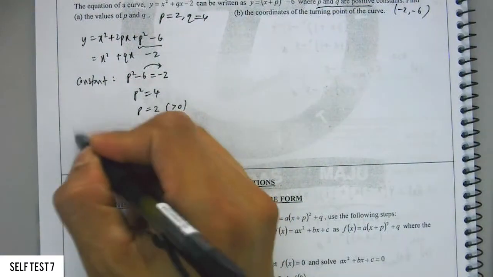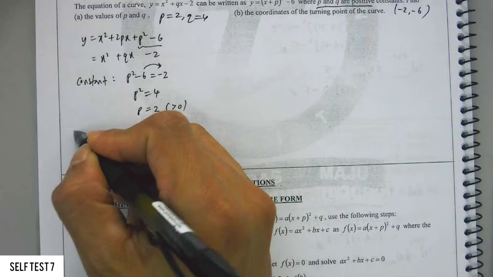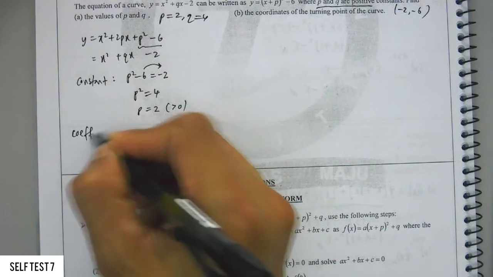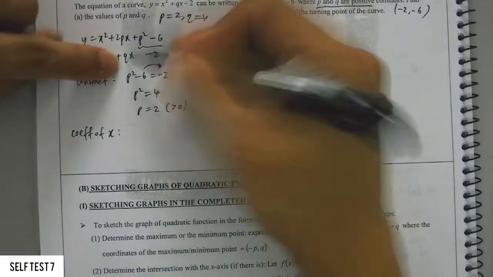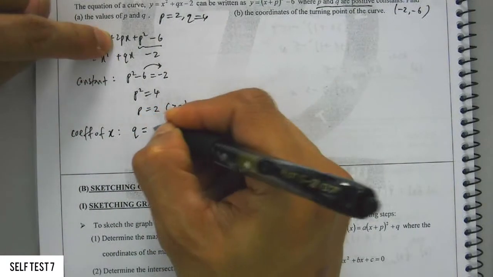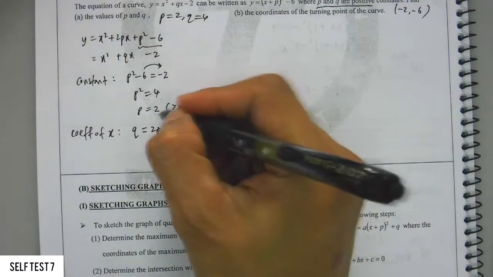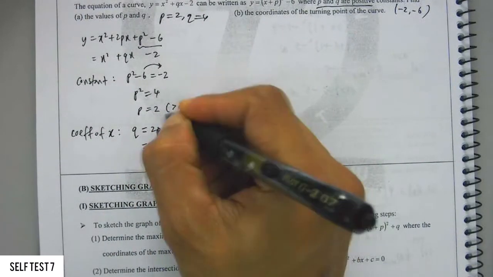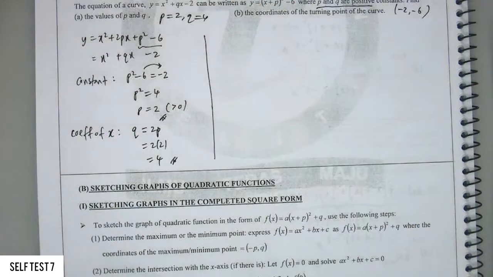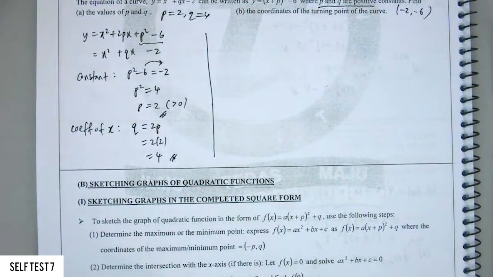Okay, how about your coefficient of x? Coefficient of x means the number in front of x. Now my number in front of x in this case is q, and q is 2b. Since b is 2, I sub inside q will be 4. Yep. Am I right? We get 4? Yes? Okay. Now how do you find coordinate turning point?